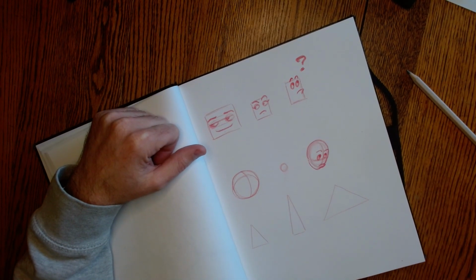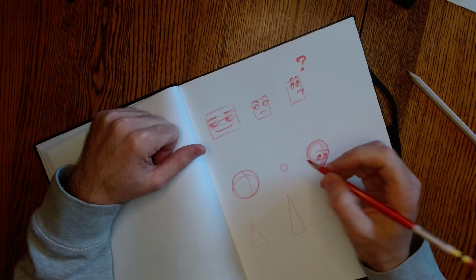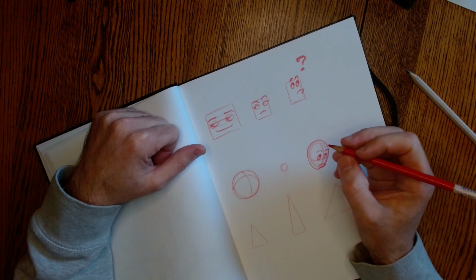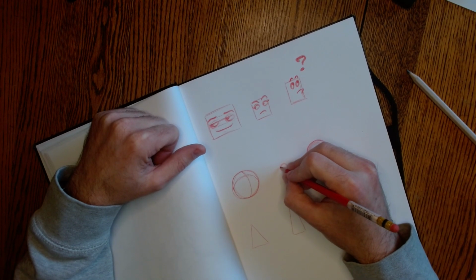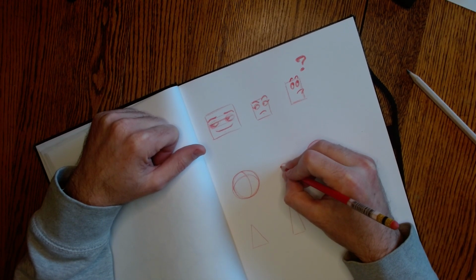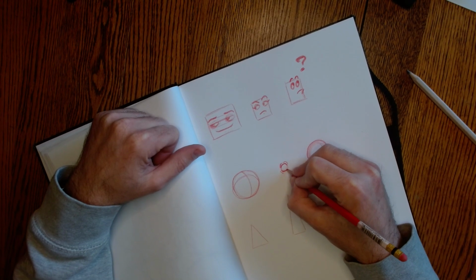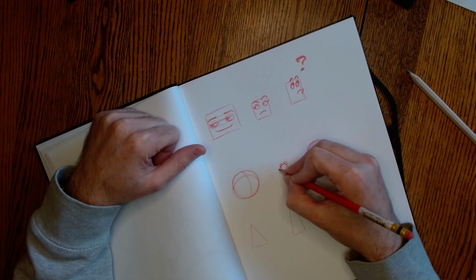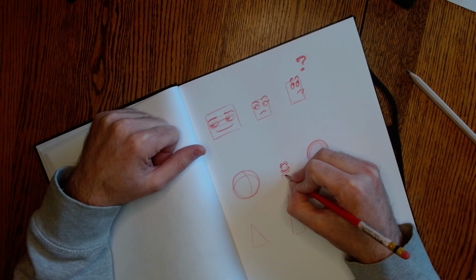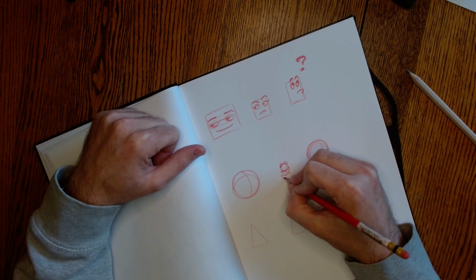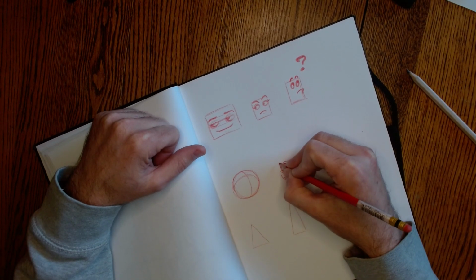Okay. Oh man, this one's really small. Okay, let's do the obvious. What if this was just an eyeball? Or better yet, what if it was a beholder? It can be a mini beholder, okay?